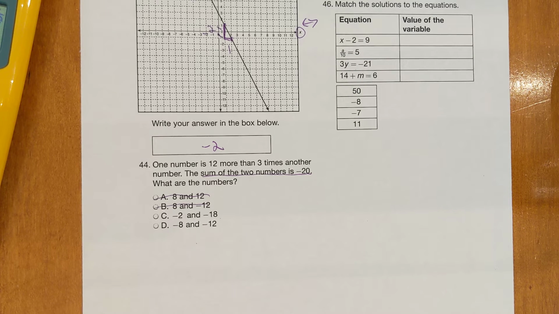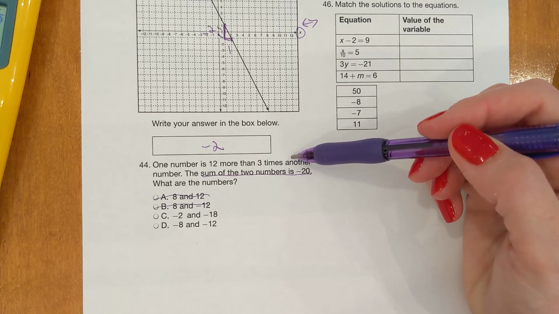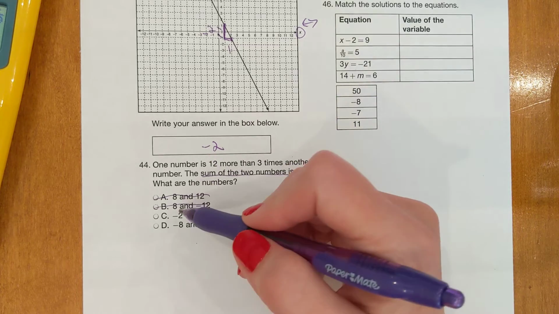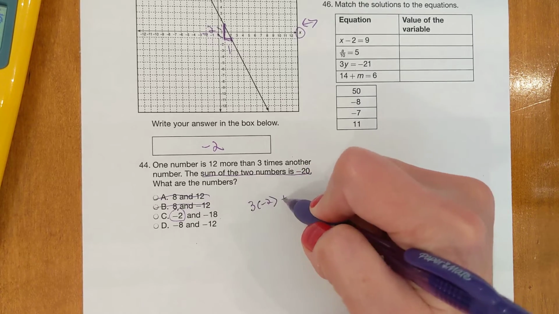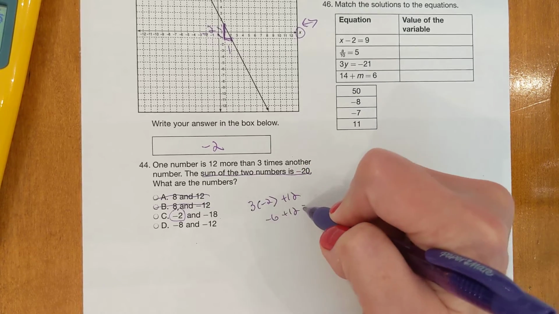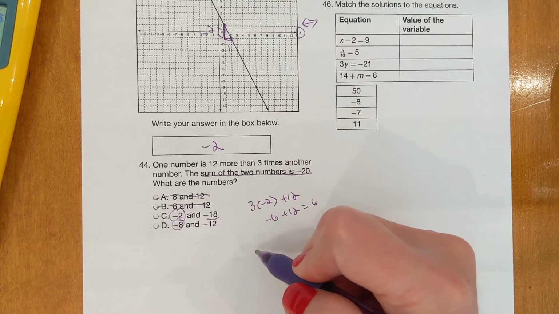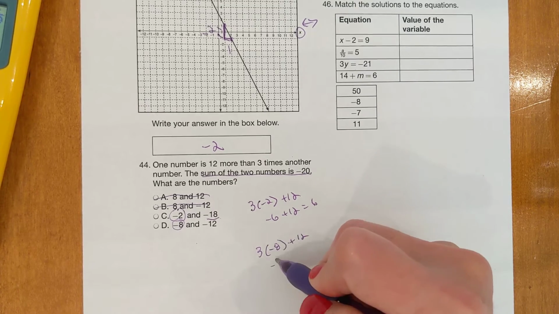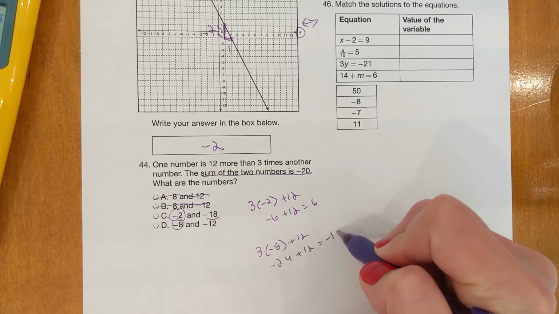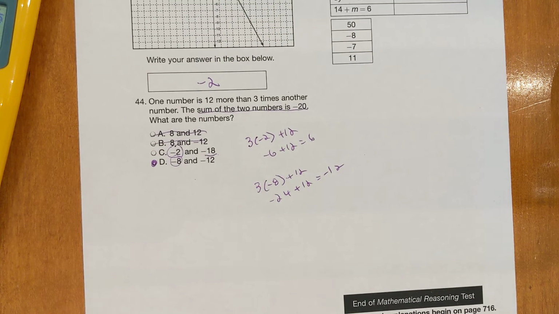The one number is 12 more, so the one number that's bigger, it's 12 more than 3 times the smaller number. So the smaller number here, like if you take the negative 2, so 3 times the number negative 2 and 12 more than that adds up to a positive 6, which is not negative 18. If you use the smaller number here, negative 8, so 3 times that negative 8 and 12 more, it gives you negative 24 plus 12, which is negative 12. So it's D.